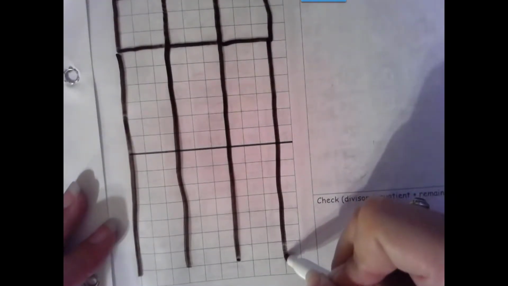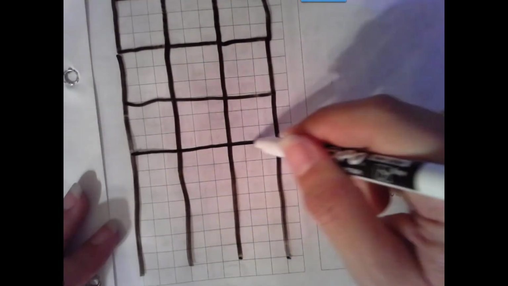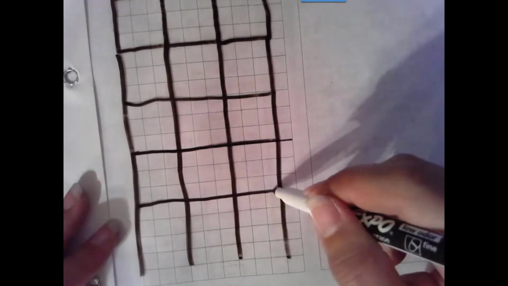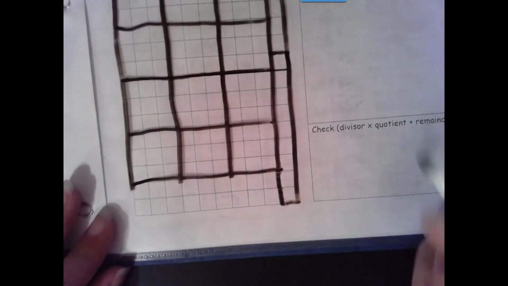Go ahead and make your groups of 9. And it worked.